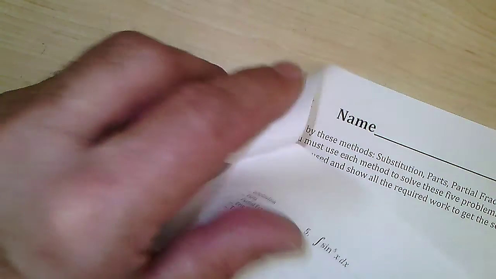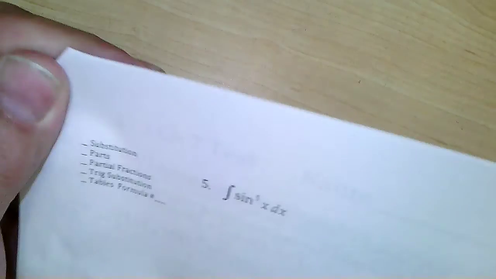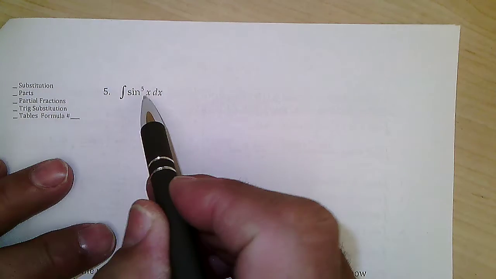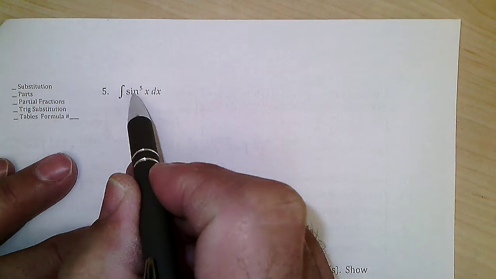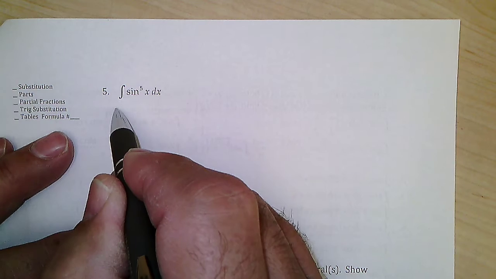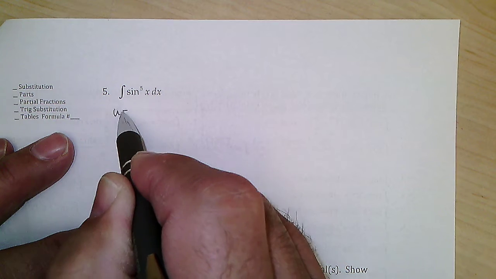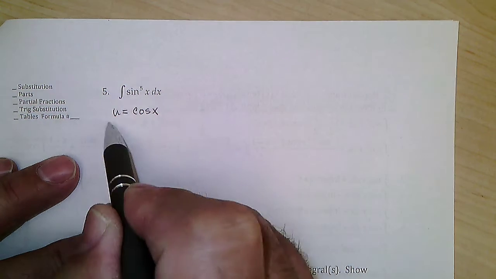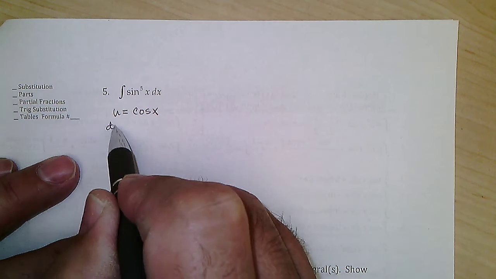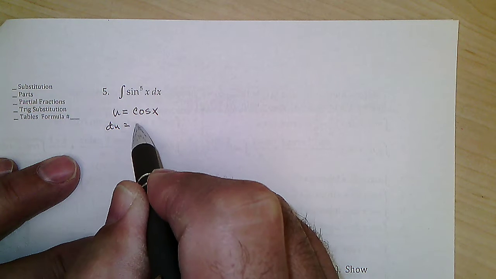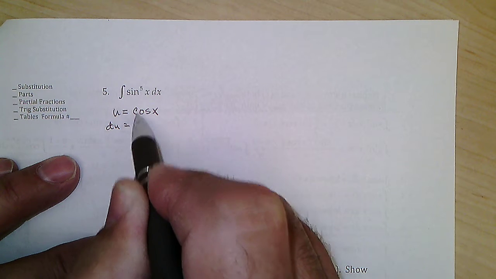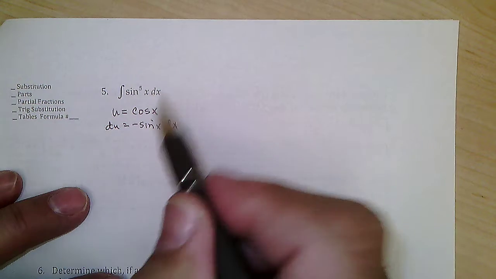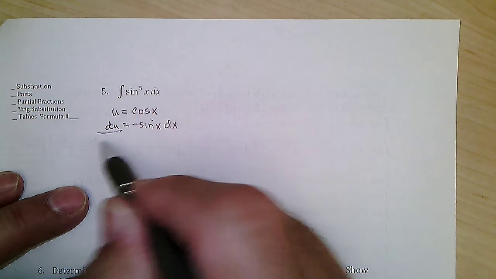Let's go to this last one. What haven't we done yet? Tables. Is this one good for tables? Let's see, substitution. Yes, this one can be done with substitution. We got sine to odd power, so we could let u equal cosine x. And do this, then du would be the derivative of cosine, which is negative sine of x dx. And then we can divide by sine x to know what to put in for dx.